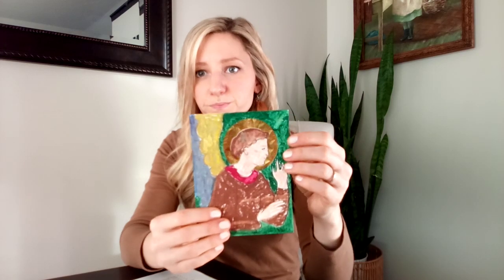Moms can help the younger students with that a little bit. And then you're going to take your gold shiny side and stick it right on top of where you just put that glue, behind the opening of the halo, and give it some firm pressure to keep it down. And now we have our halo on our figure.